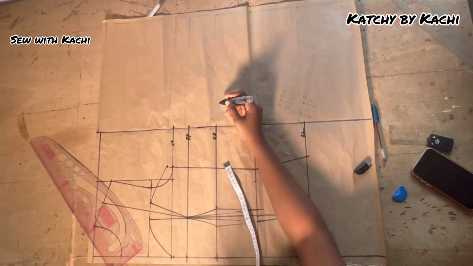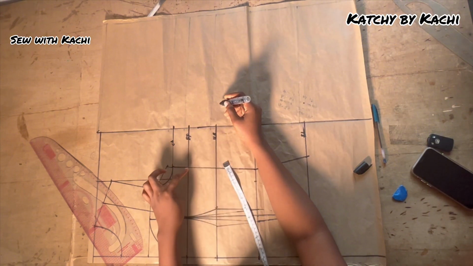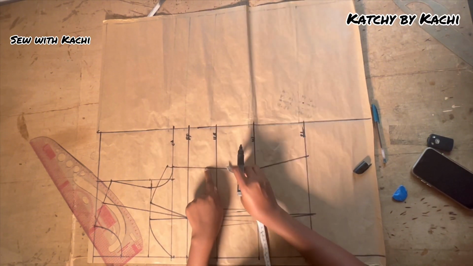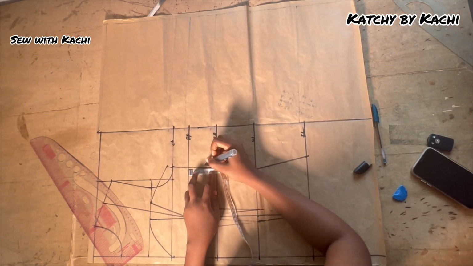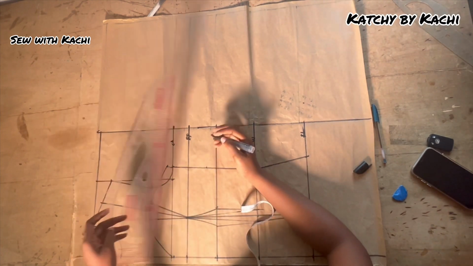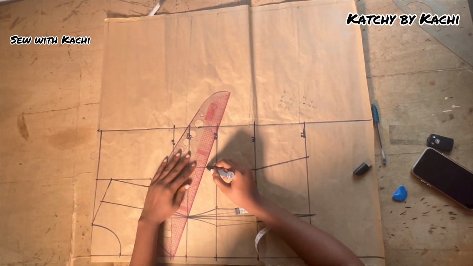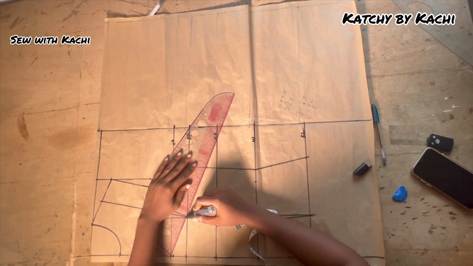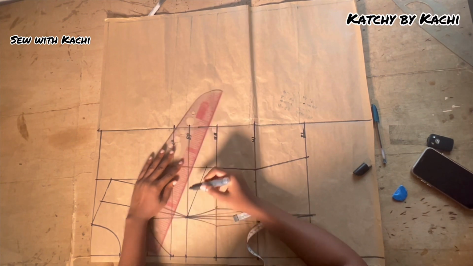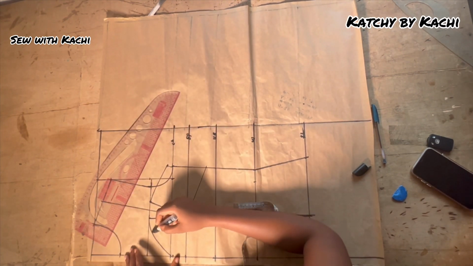So this is it. And don't forget, we're also going to add our bust dart, and our bust dart is 2 inches measurement. And I will connect this. So this is what we have.